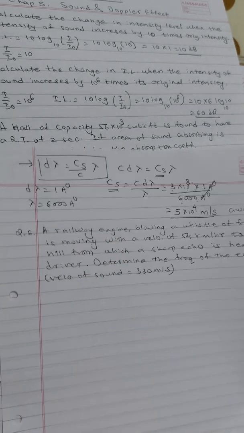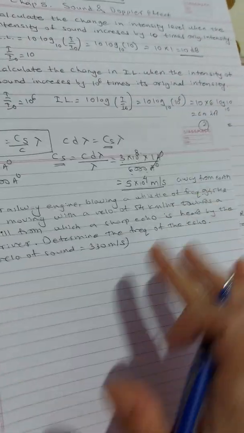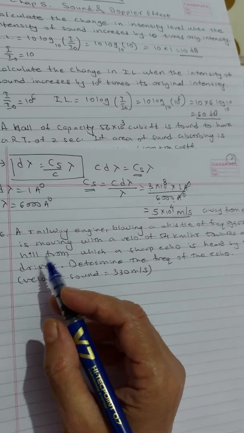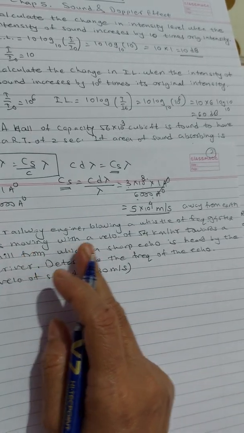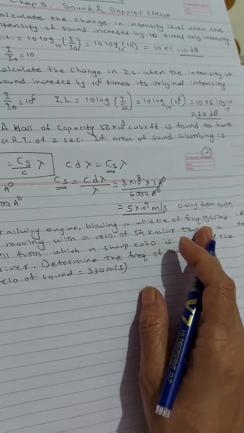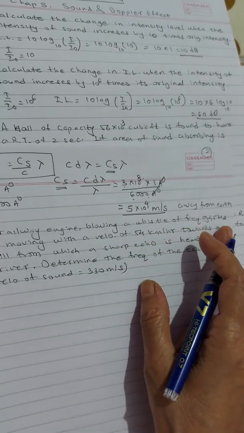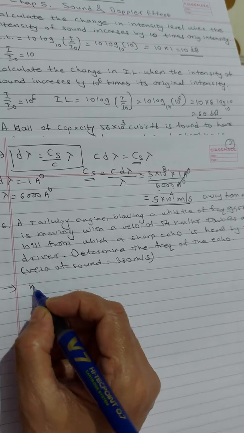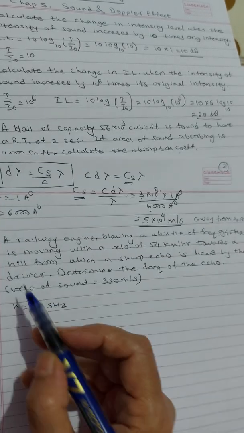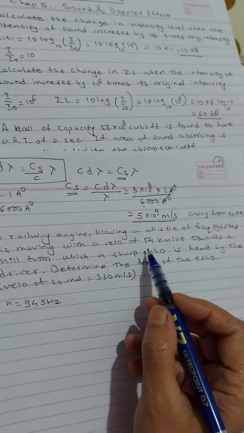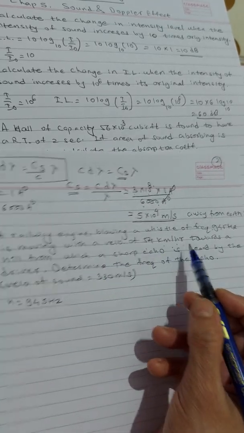Now we'll move to question number 6. Question number 6 is a very interesting one. Doppler effect has begun now. A railway engine blowing a whistle of frequency 945 hertz, which means n is given to you, is moving with a velocity of 54 kilometers per hour.